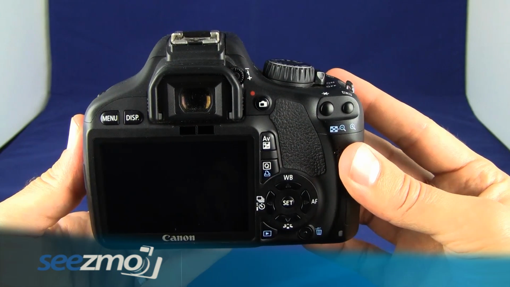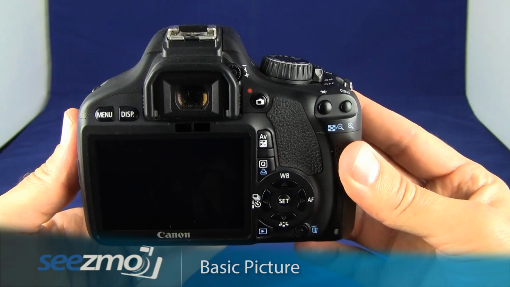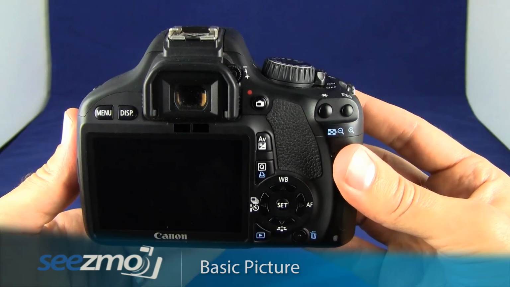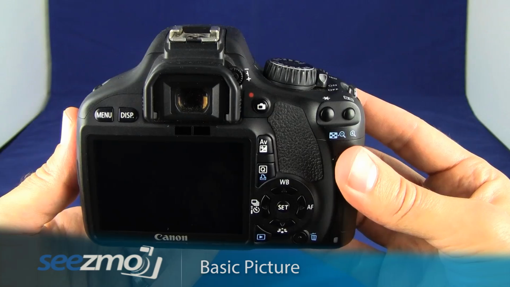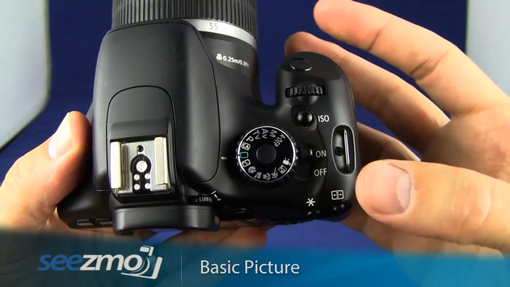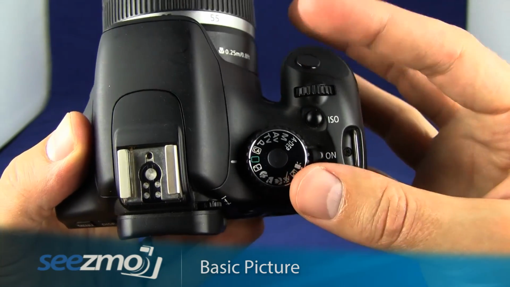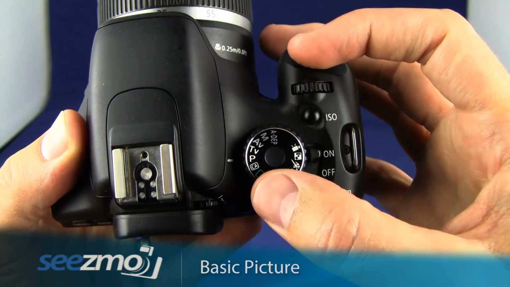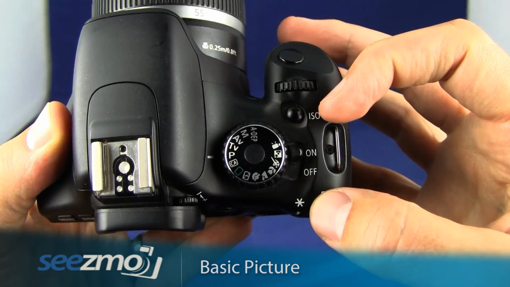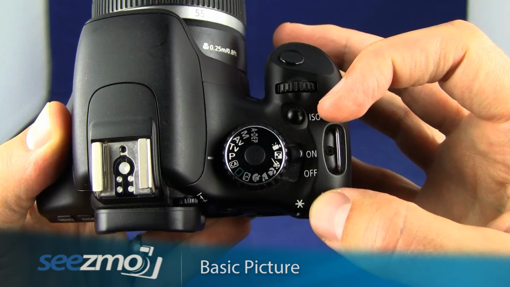Just getting started with the Canon T2i or 550D, let's look at a couple different things you may want to know. If you look at the top of the camera, you can see the mode dial is right here, and you can change between your different modes this way. The ISO button is right here, so you can quickly access this function.